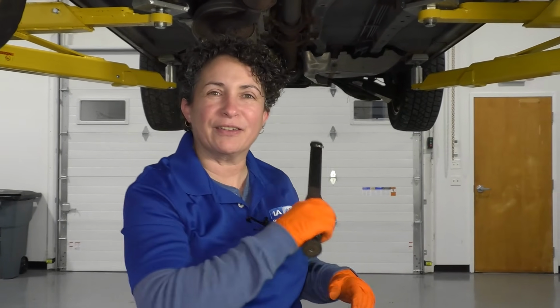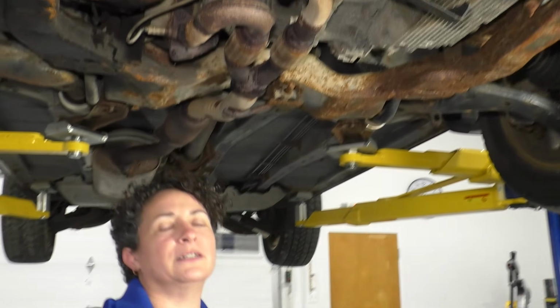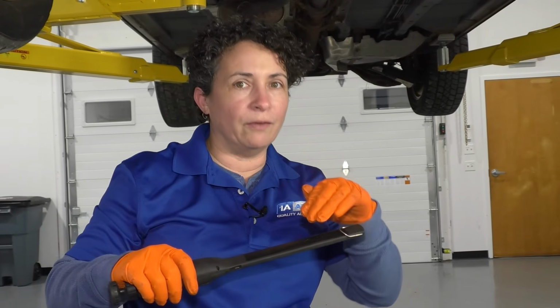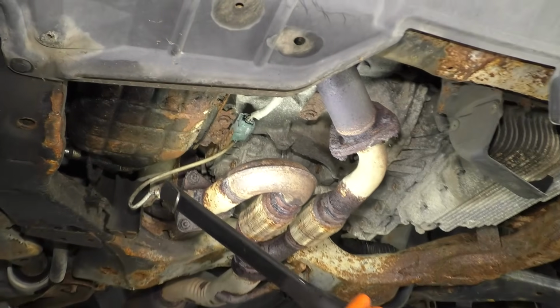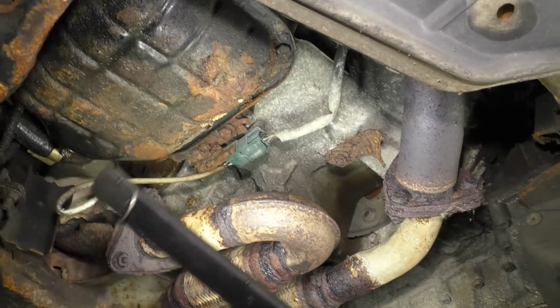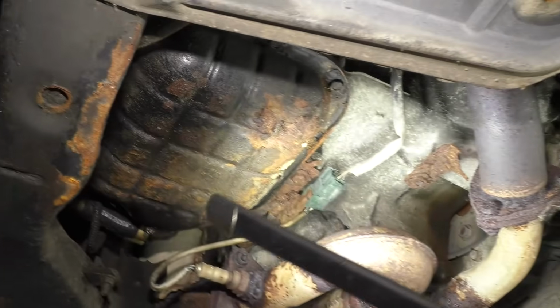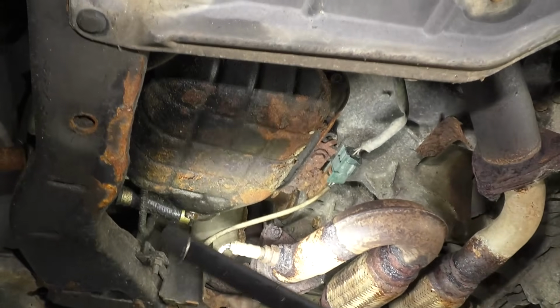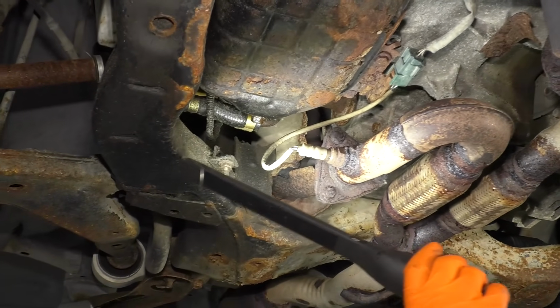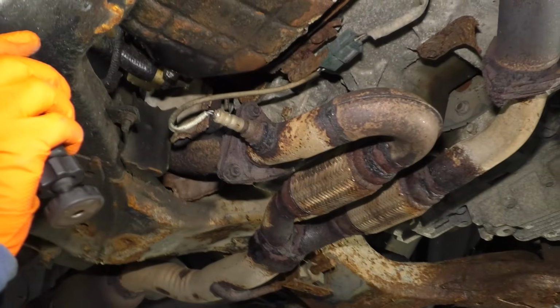Okay, now let's look. Got her up in the air. We're gonna see if we have any oil leaks because of the low oil level on that dipstick. So let's see what we got. We got a pretty rusted car, but it doesn't help that, you know, they're old. This is an '06, but we have no major oil leaks. There's no dripping, very little right here, probably just from the actual drain plug gasket.